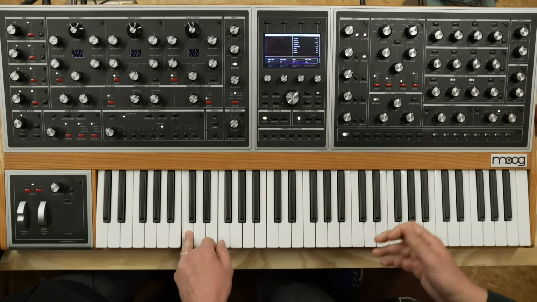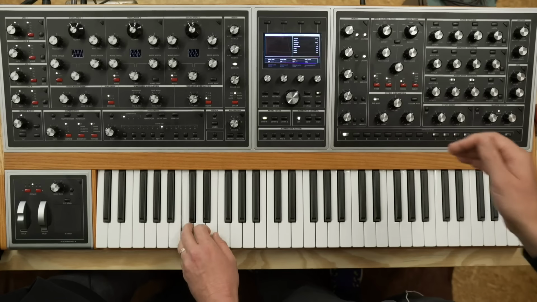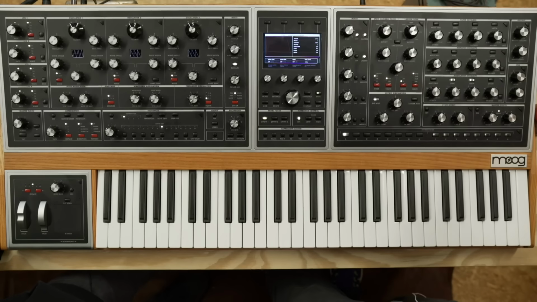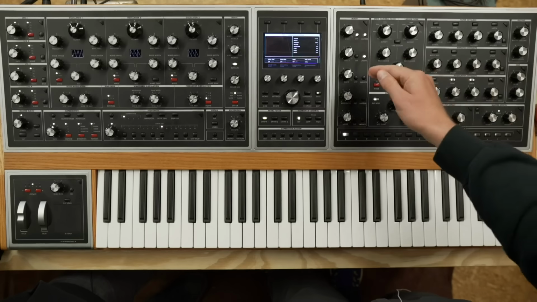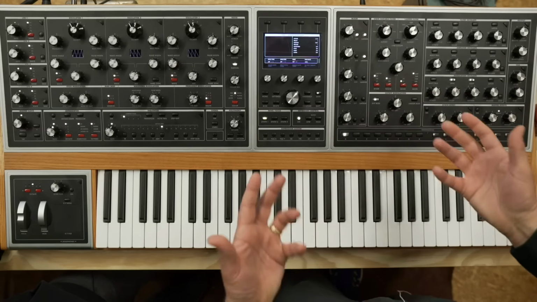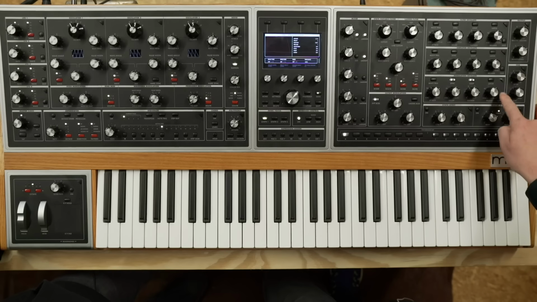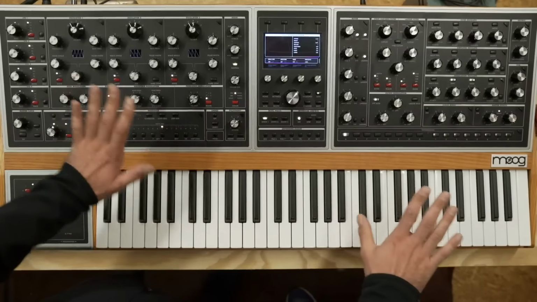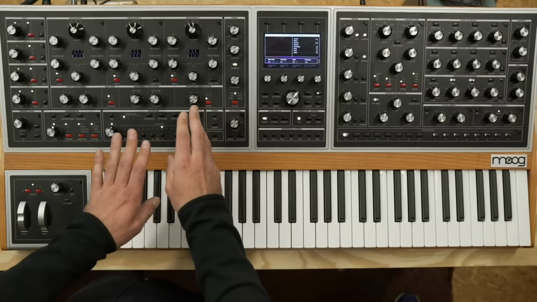Okay, so now what we're hearing is that saw wave on oscillator 2. I'm going to send the modulation envelope to the level of oscillator 2, to the volume level. I'm going to do that by pressing the destination button. This is a common approach throughout the whole panel. We've got different sizes of switches.